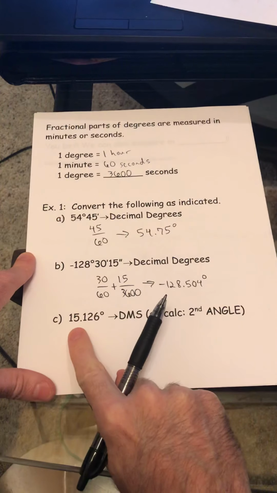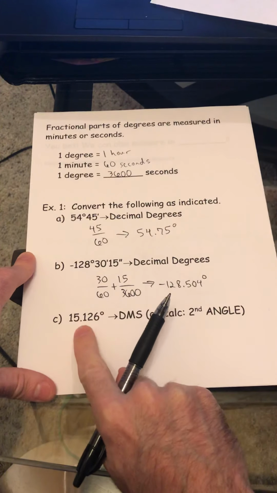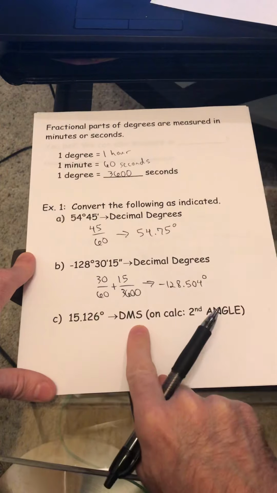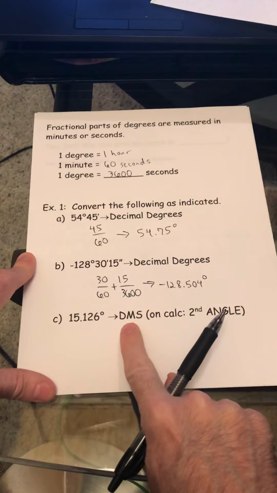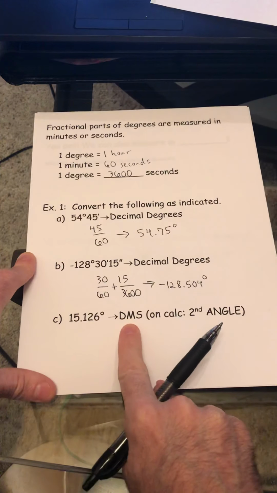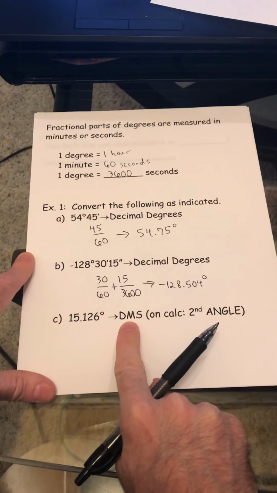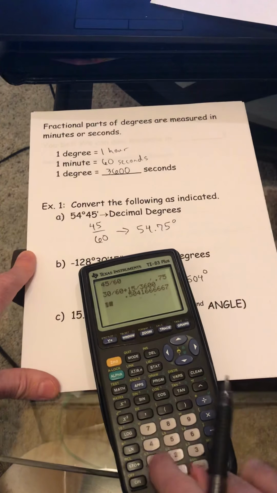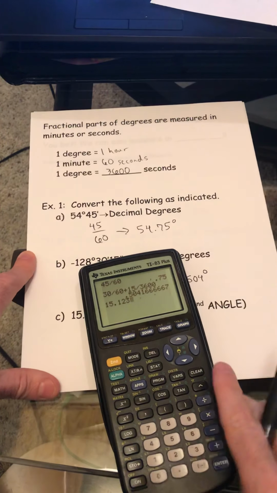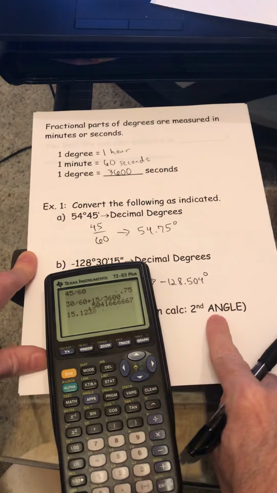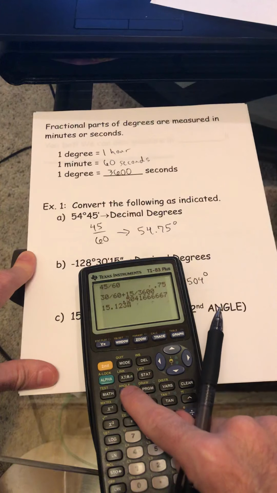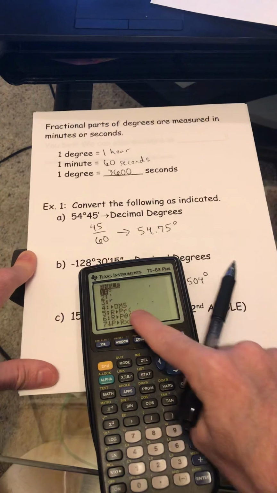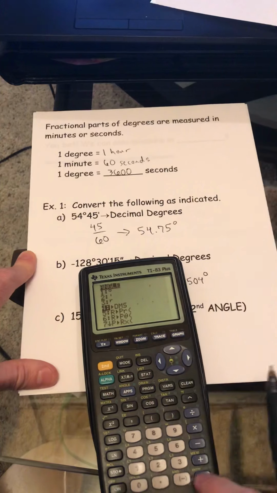Now, to go in reverse, 15.126 degrees. Well, if we are going to convert from decimals back to degrees, minutes, and seconds, we're going to use the calculator. So what you do, enter in 15.126, and then, like it says right here, you press second, and then the angle function is above your apps button, and then you just go down to the DMS, degrees, minutes, seconds conversion.